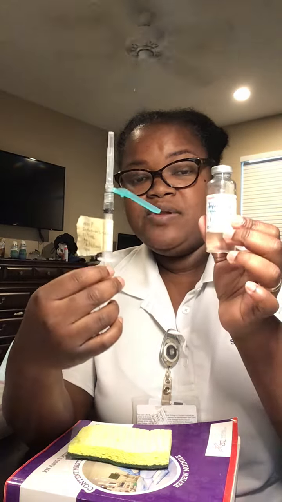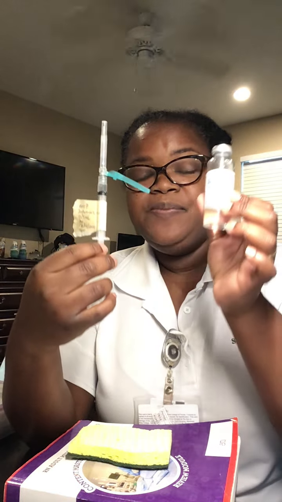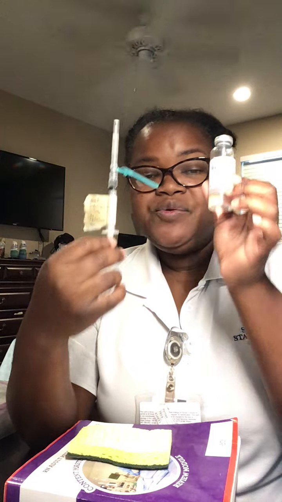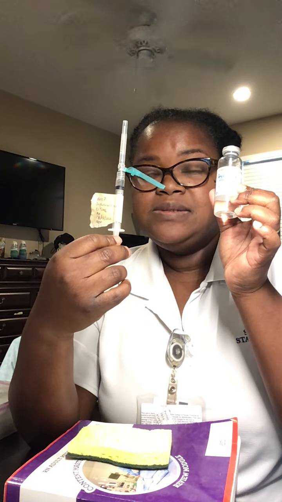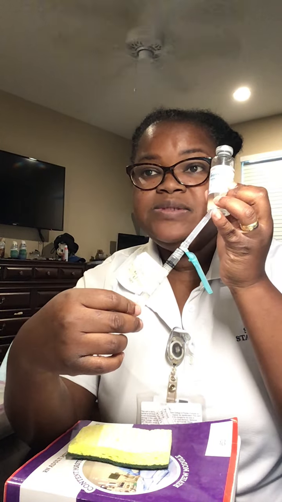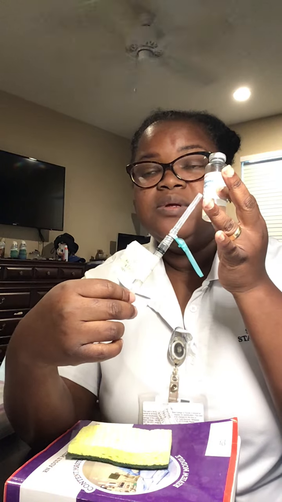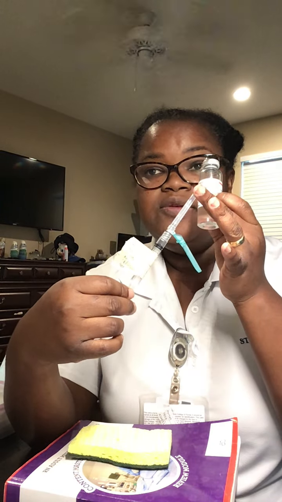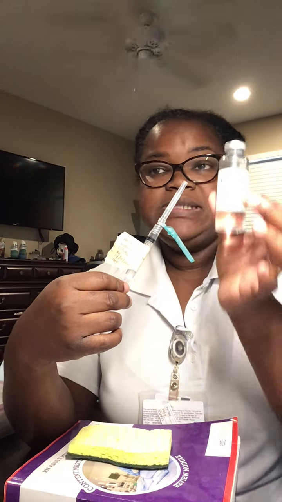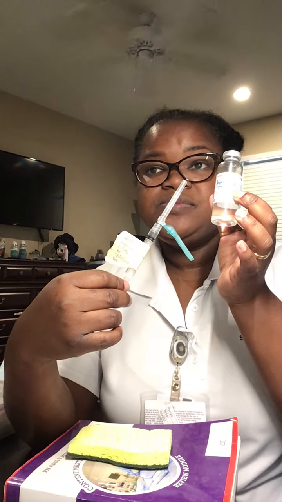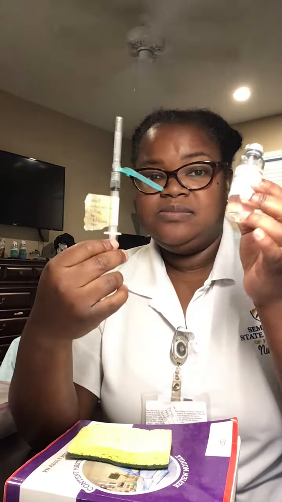I have Anna Pawlowski's influenza vaccine, the route is intramuscular, the time is 1600. Patient Anna Pawlowski, the route is intramuscular, the drug is influenza vaccine, the time 1600. I'm going to document it.